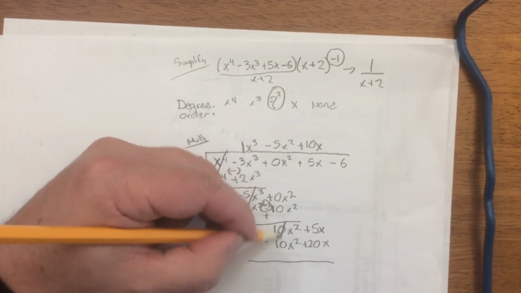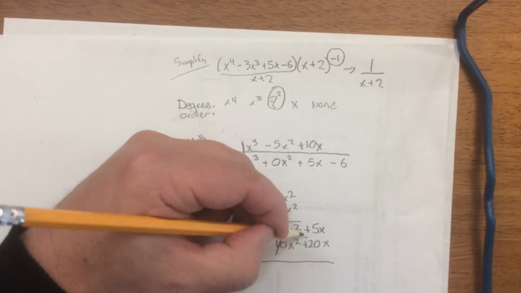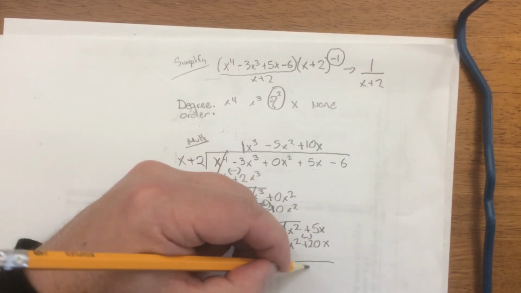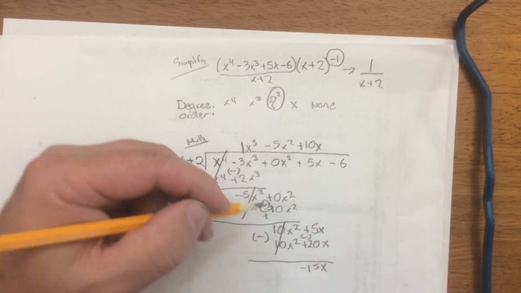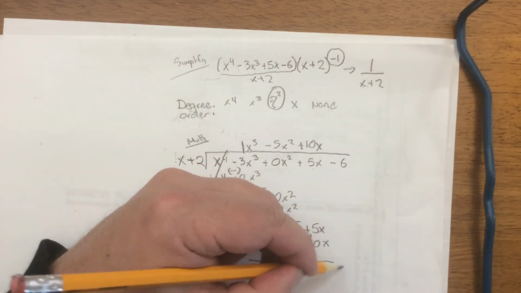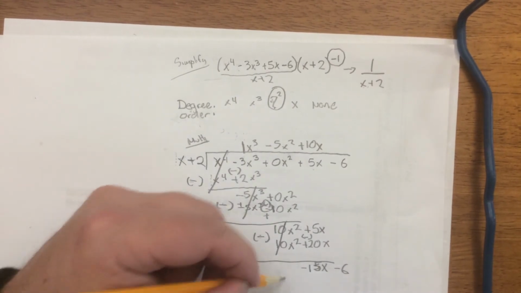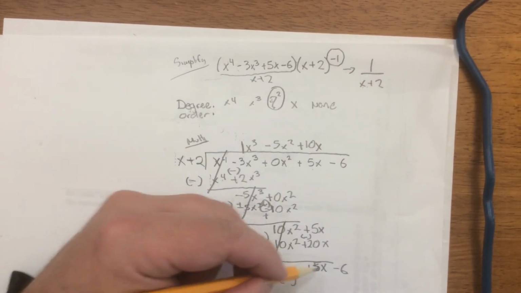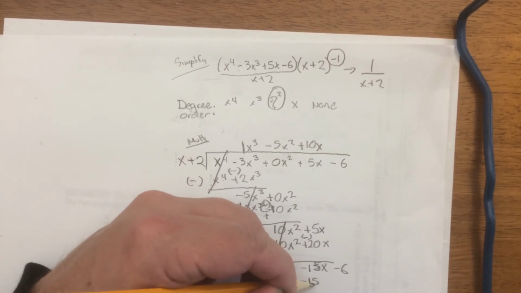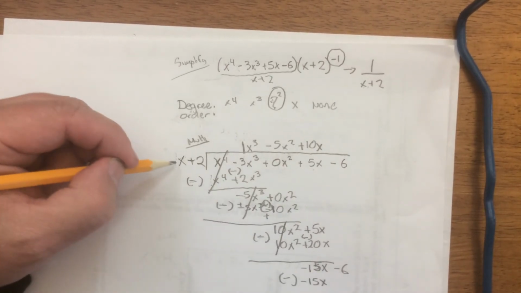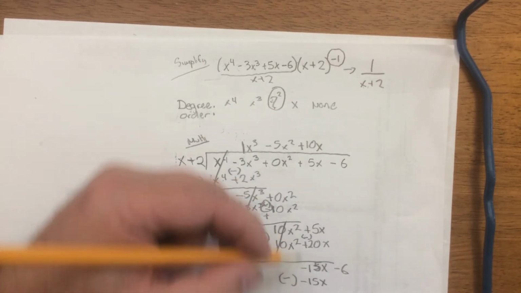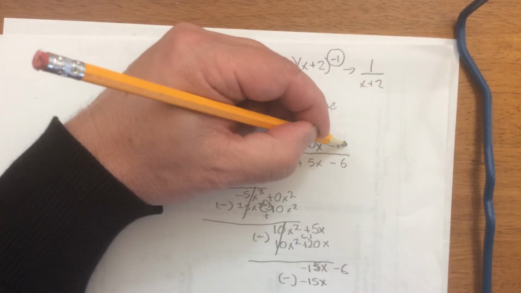I'm subtracting. This cancels out. I'll bring this subtraction over here. 5 take away 20 is negative 15x. And I'm going to go ahead and bring down this last one, negative 6. Still subtracting. I want to cancel this out, and so that means I'm going to have the exact same number, which is negative 15. What would I multiply by 1 to get to negative 15? That would be negative 15.